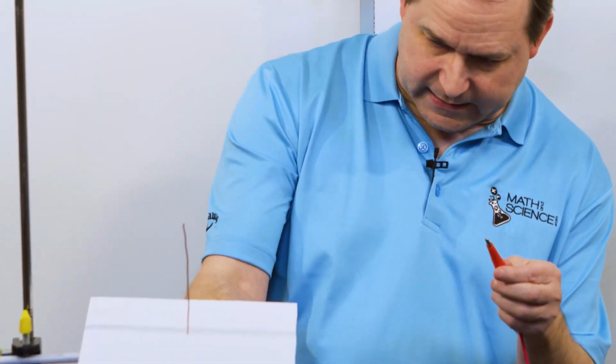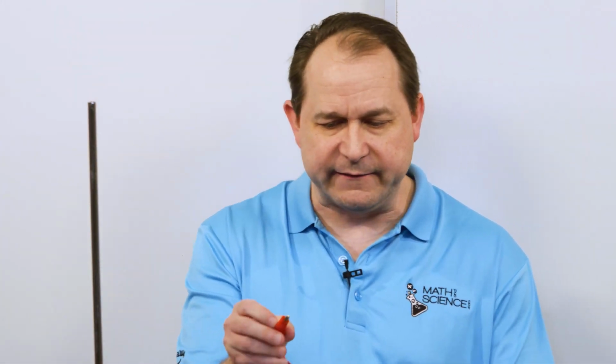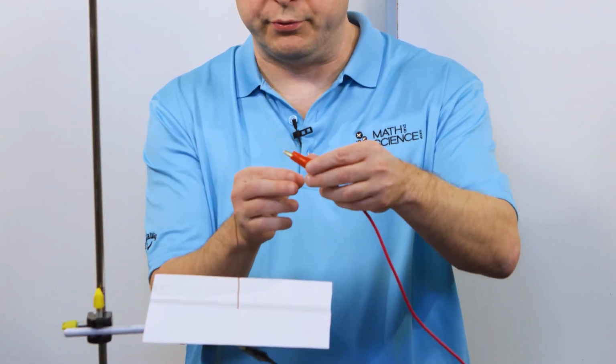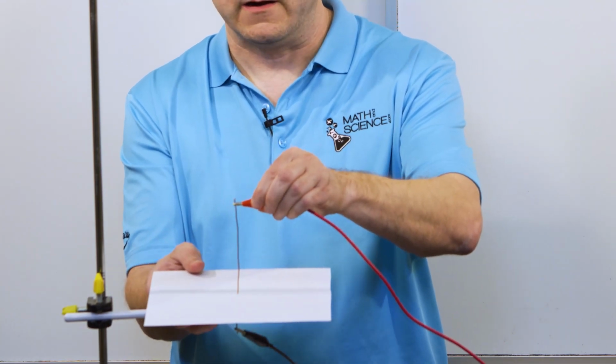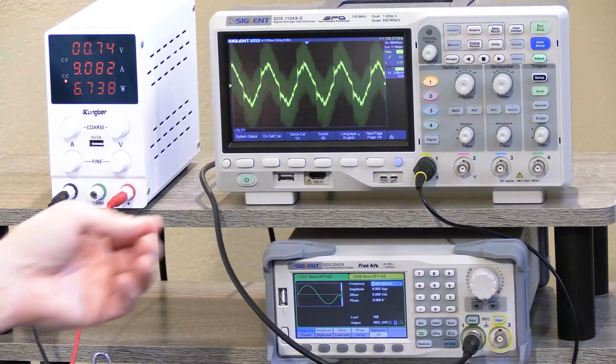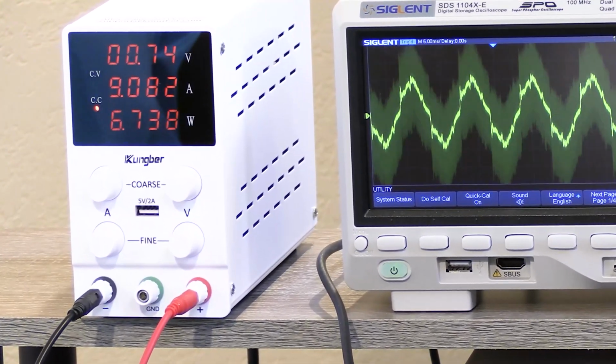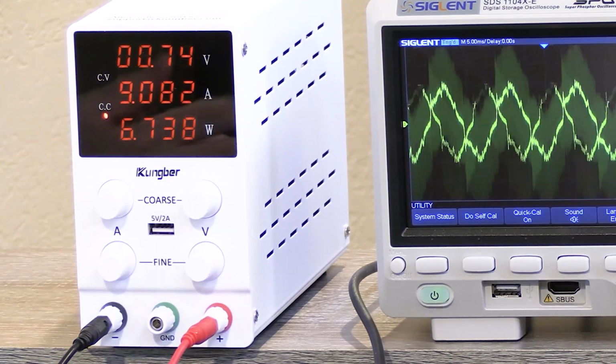So I have the black lead, which I'm just going to clip down below onto the bottom of the wire. This is a bare wire with no insulation. And then the top one here, I'm going to put right here. All right, so I'm going to clip that. Now that we have electric current flowing in this wire, you can see over on the power supply, we're sending 9 amps of current.